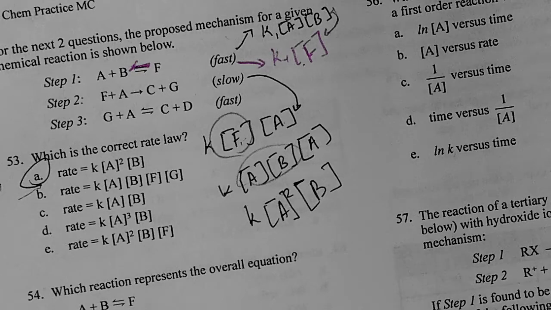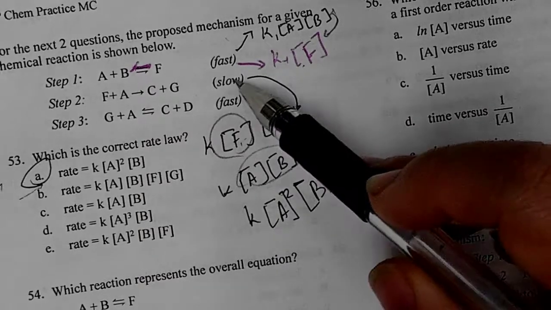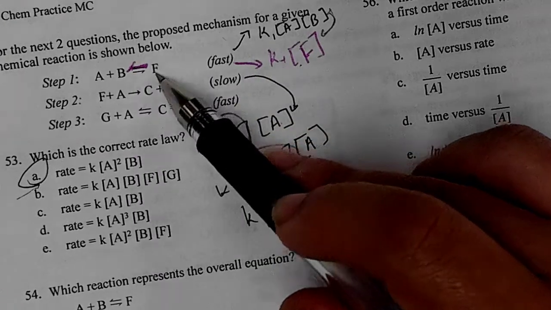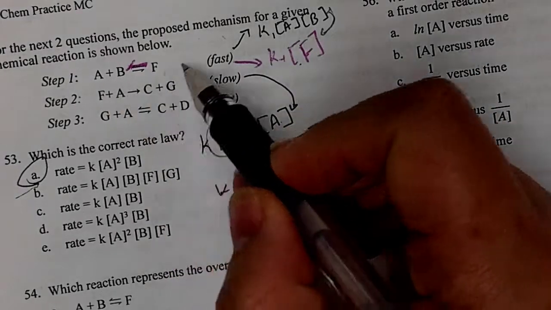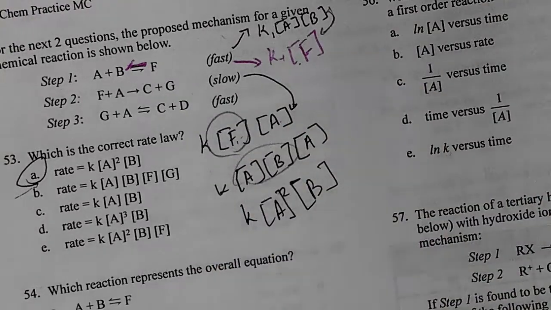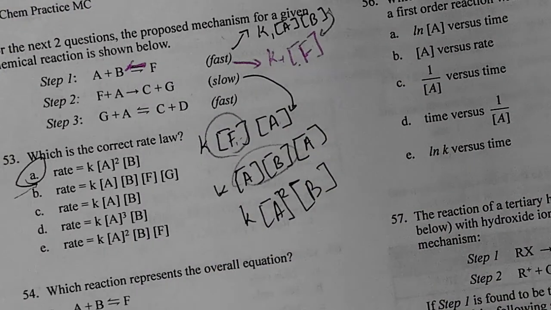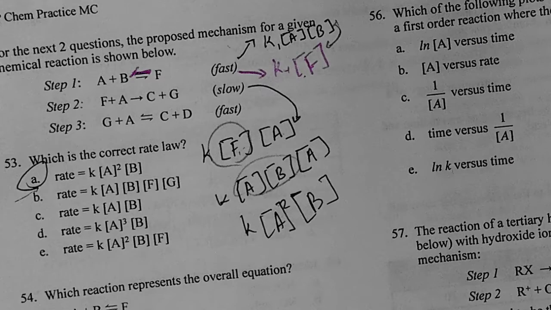It doesn't occur with the reaction. Because remember, the only reason why we have to use the first step is because I have that F. I have to get rid of that, because it's an intermediate. So let's say here you just have A and B, and this is not there. You don't have to do that intermediate stuff. You don't have to replace it like that.